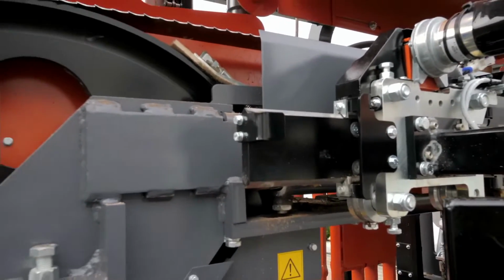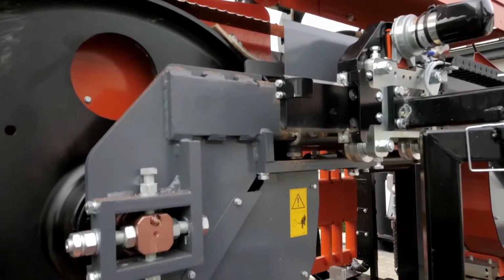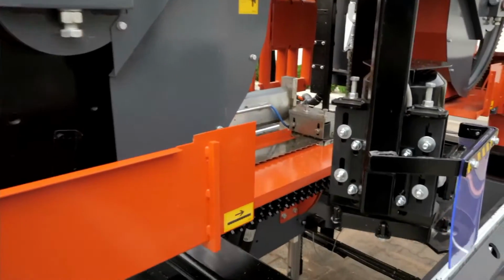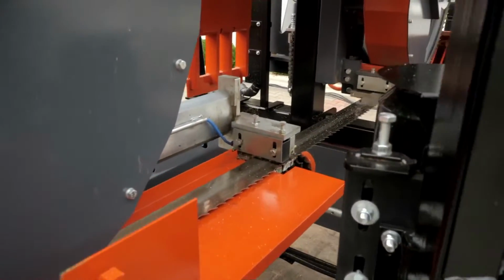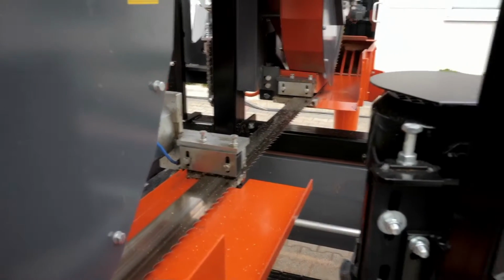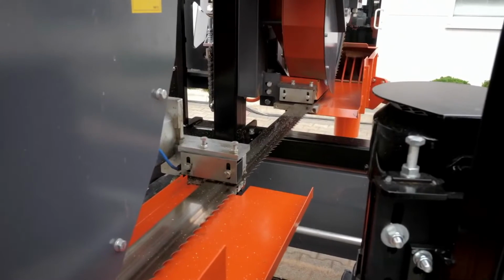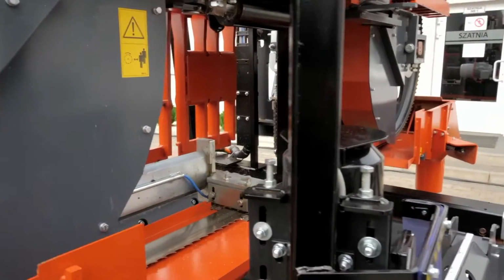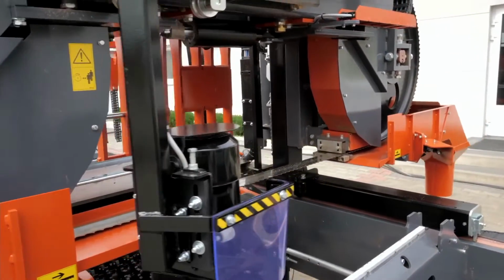Also, both wheels are scraped. The blade itself is also lubricated using the standard Wood-Mizer system. We have two modes here with the loop system. We can use constant spraying or intermittent spraying.